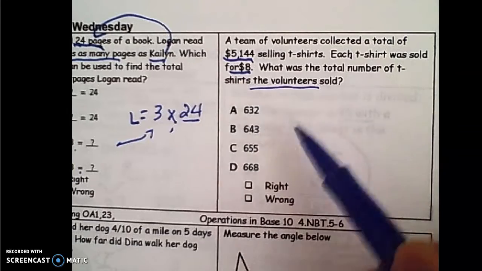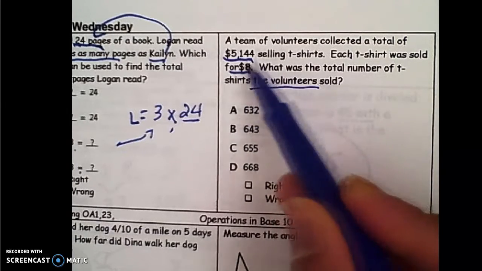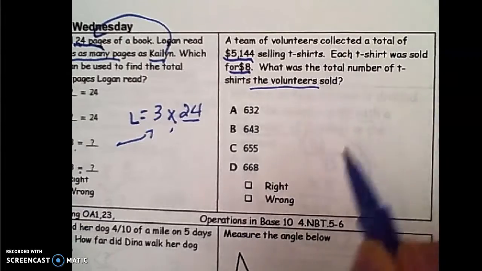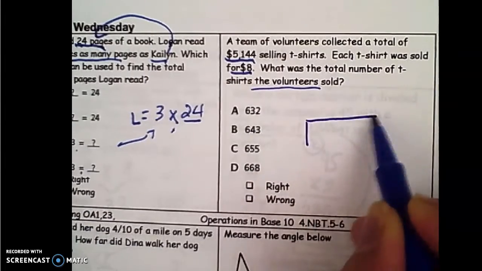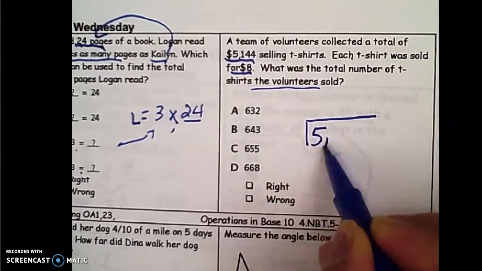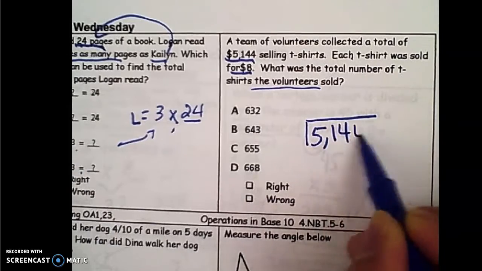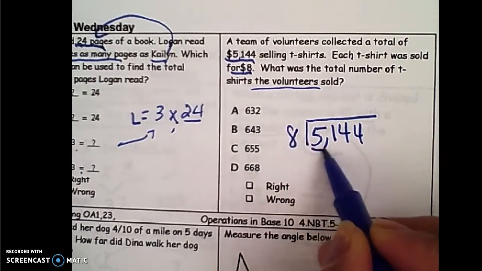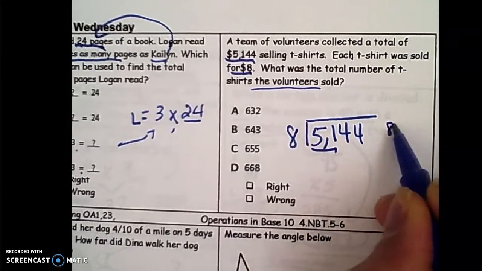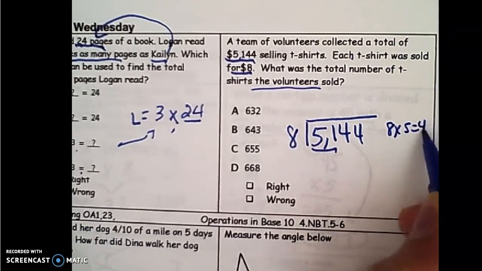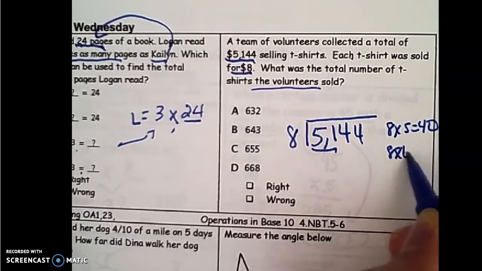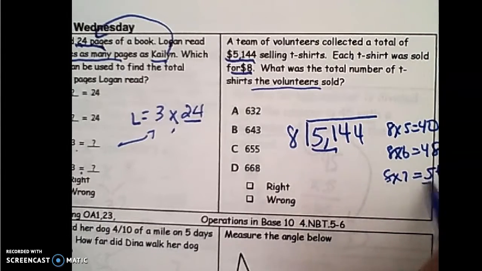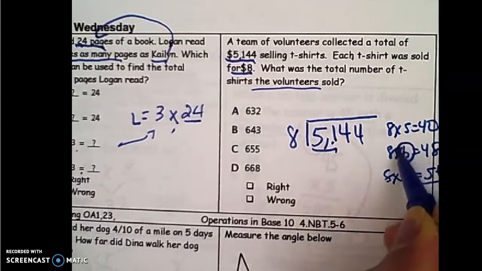So we're given a total and we're given the group size. Each group is going to cost $8 and we have to find the number of groups, meaning the number of t-shirts that were sold. So we're going to have to do some division work. So I'm going to write that out, divided by 8. How many groups of 8 can I make if I have 51? Well, I know that 8 times 5 gives me 40. 8 times 6 gives me 48. 8 times 7 gives me 56. That's too much. I only have 51, meaning I can only make 6 groups.